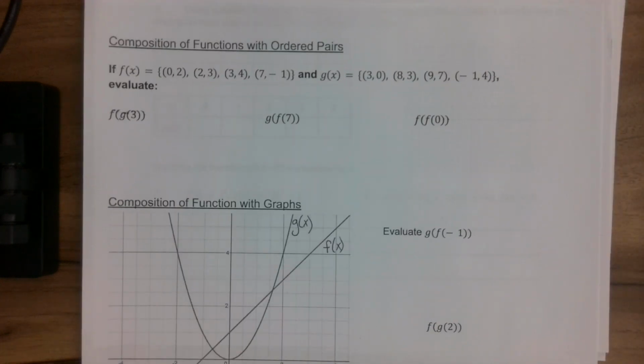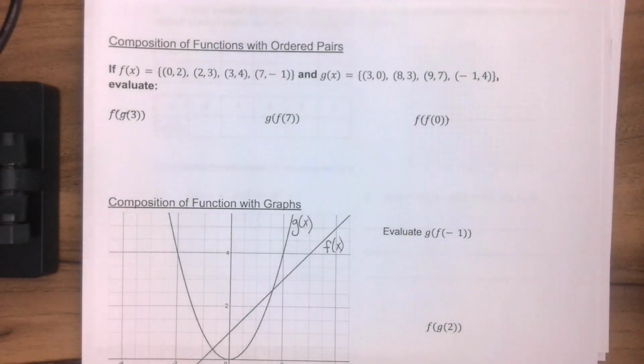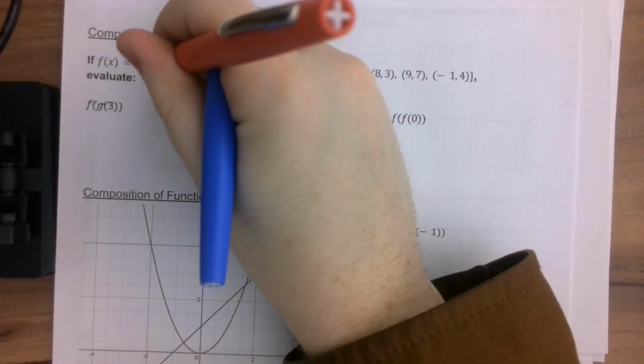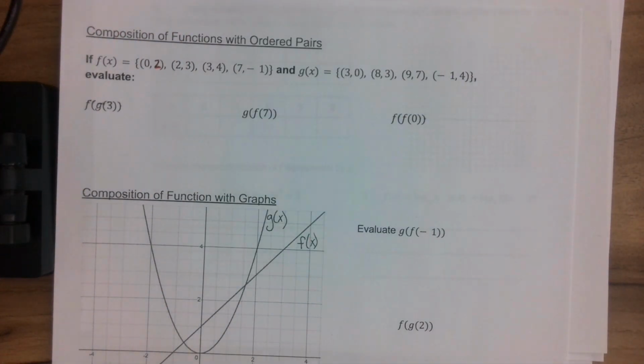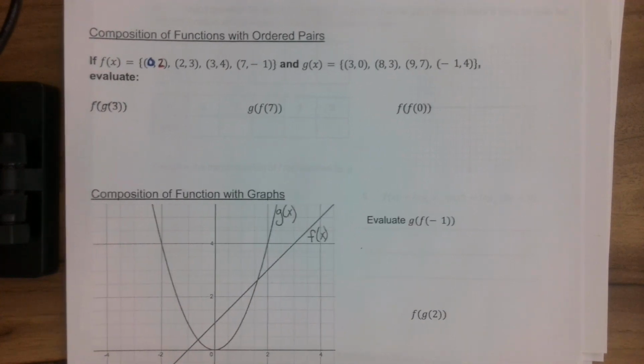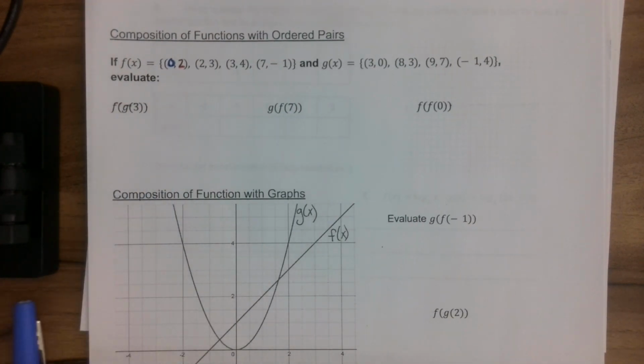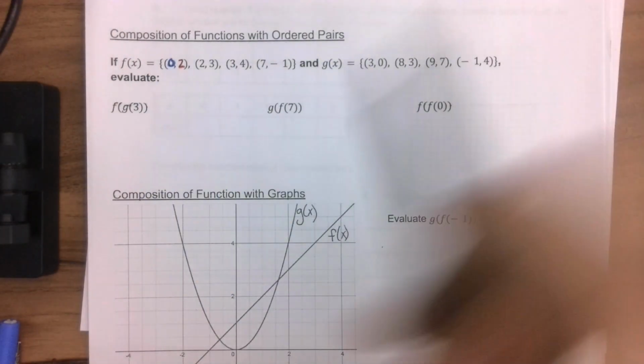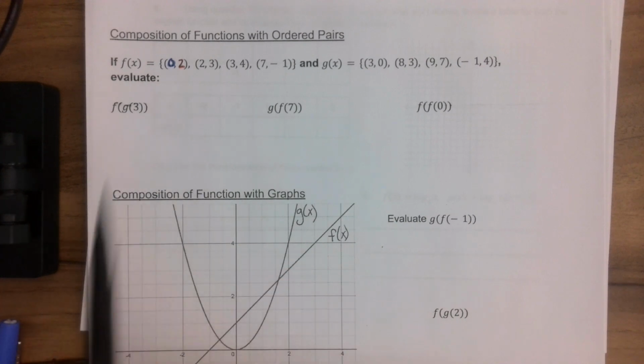Finally, on the back side, we have composition of functions with ordered pairs. Ordered pairs, remember, are just a list of inputs and outputs. So for instance, (0, 2) is saying when you have an input of 0, you have an output of 2. So if we're asked to find f of g of 3, we should first find g of 3.